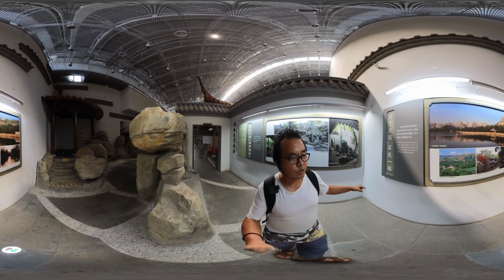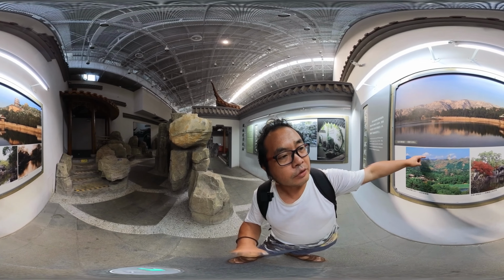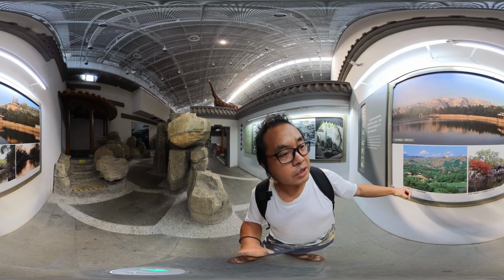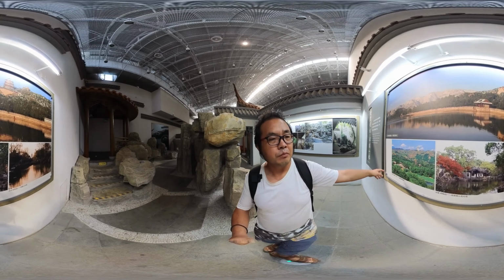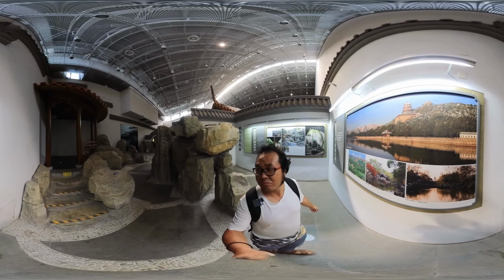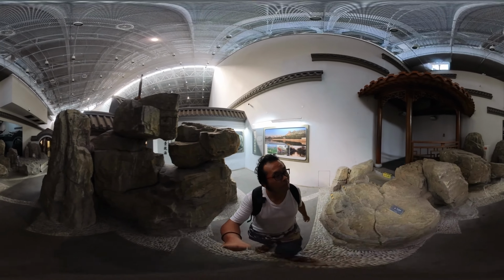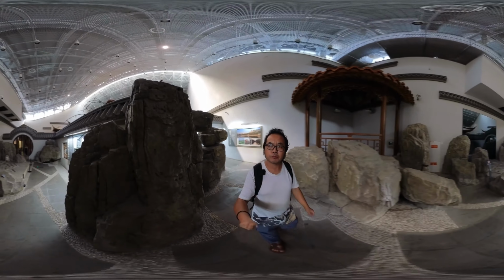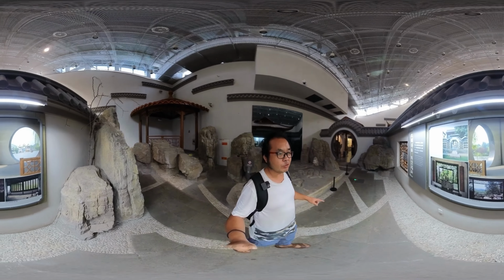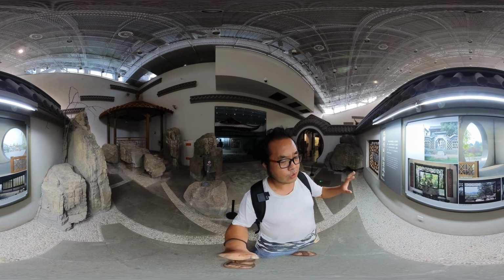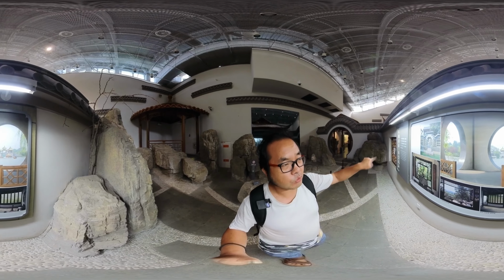And here, this one is called borrowing view. That means outside the garden, there is some scenery, so you can see it from inside. This one is called a frame view. That means you're looking through the door or the window, and it's just like a frame. And the view is in the frame.